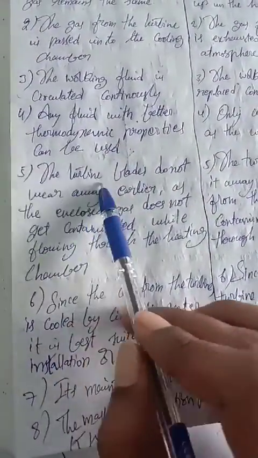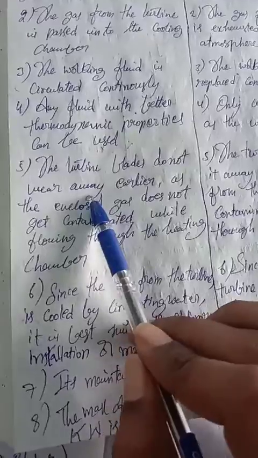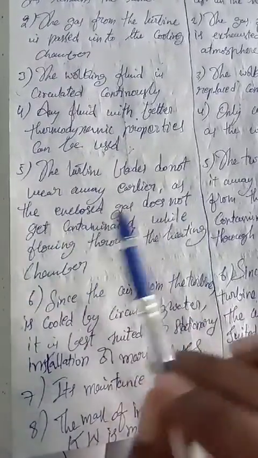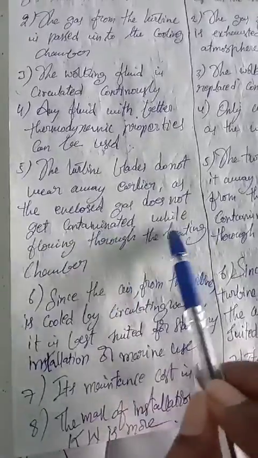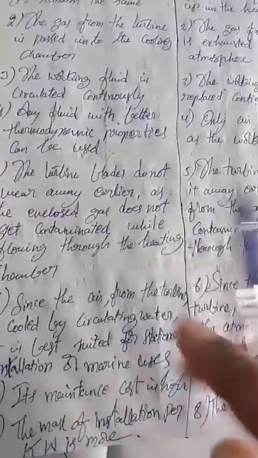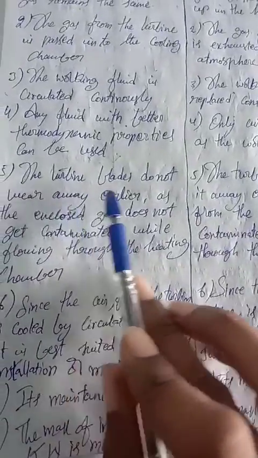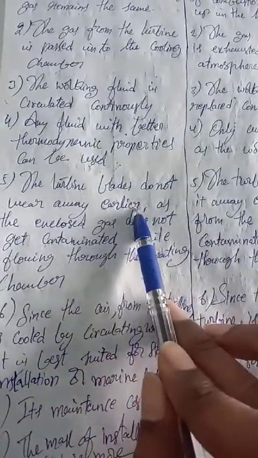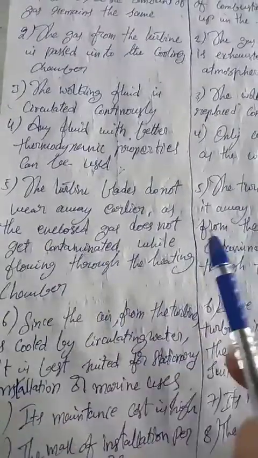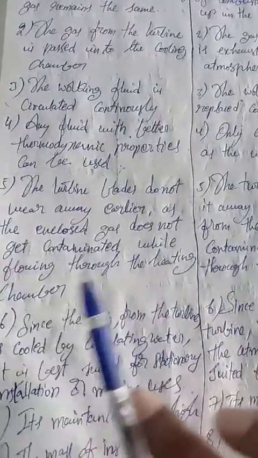Next point: the turbine blades do not wear away early, as the enclosed gas does not get contaminated while flowing through the heating chamber.